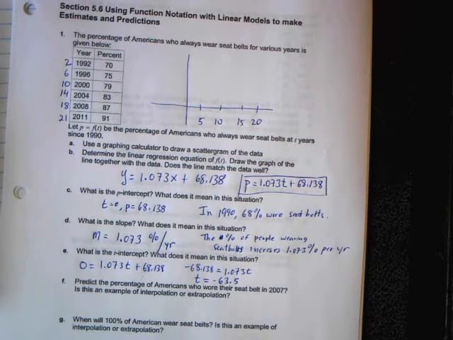All right, what does that mean in this situation? Let's see if we got somebody else to answer today. What does that mean? Any thoughts? Well, I'm kind of confused because T is the year since 1990. Okay, so that is a little bit confusing, I agree.